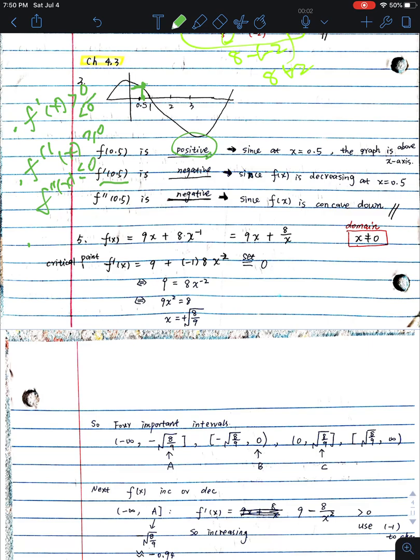From the graph, we can see at x equal to 0.5, the curve is decreasing. Because it's decreasing, its first derivative should be less than 0. So that's why it should be negative.